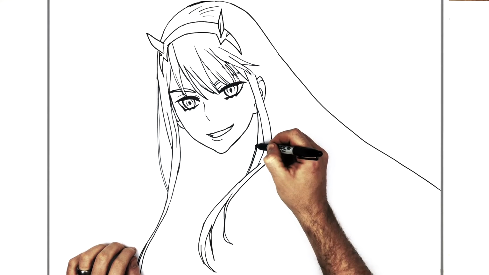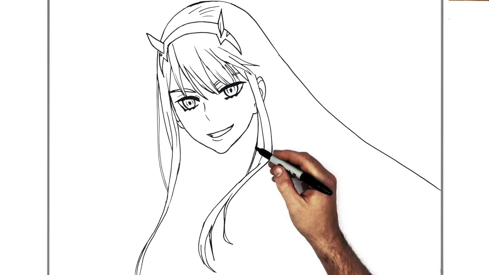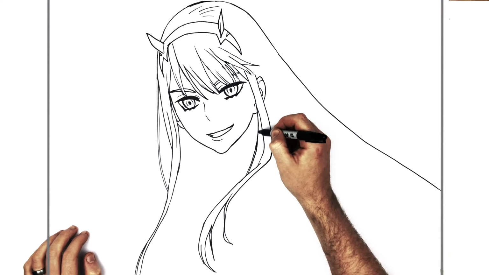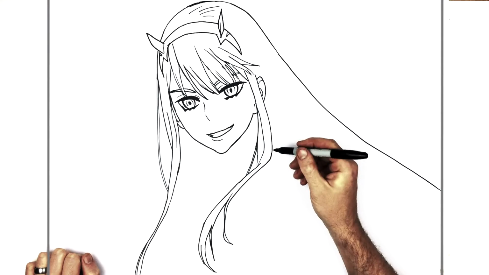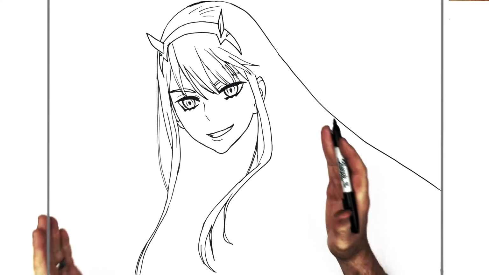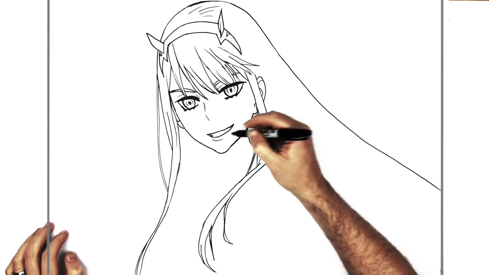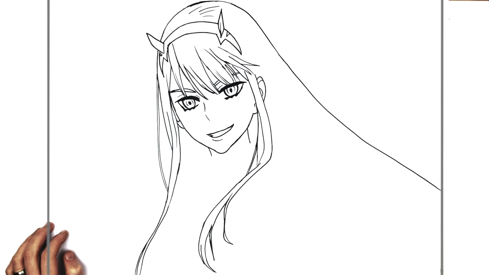Couple of finer strands sticking off here and there, like behind her neck and stuff. But I'll add them at the end. Okay, so her neck. So that's her head. Yeah, so her neck. Right, so her neck. Diagonal again. Like so.